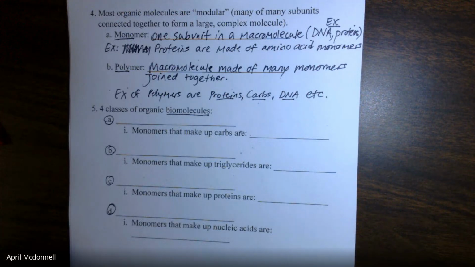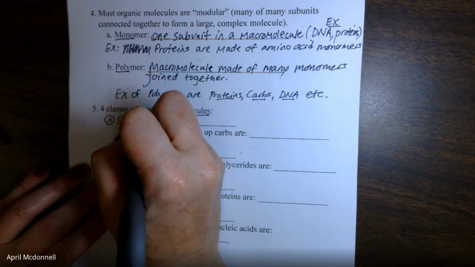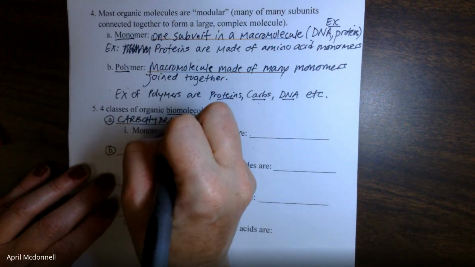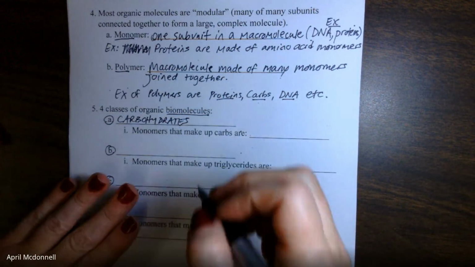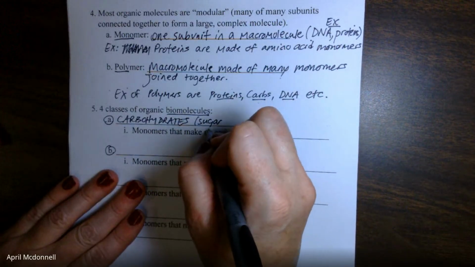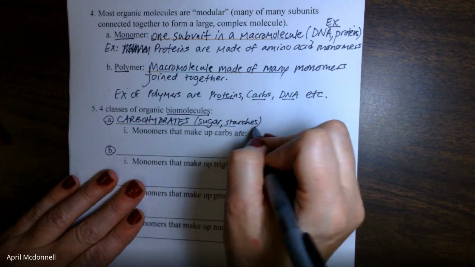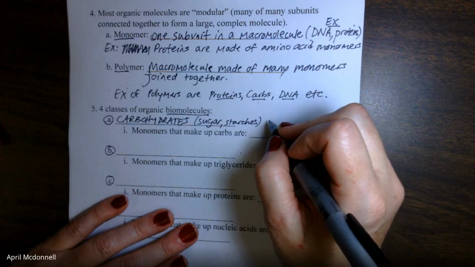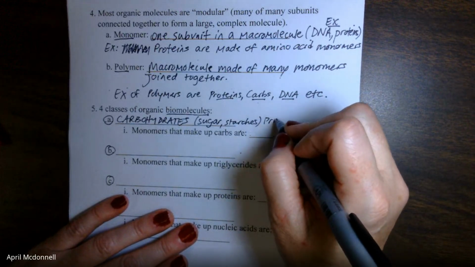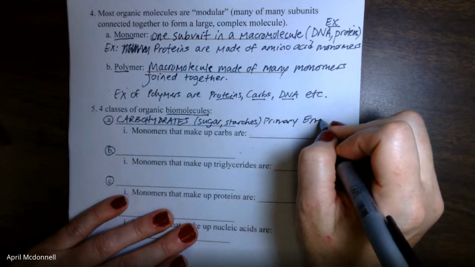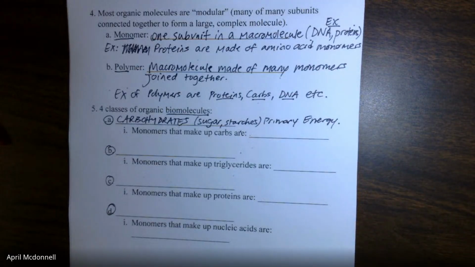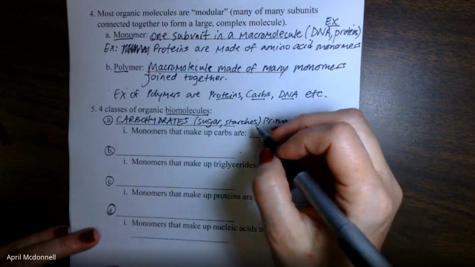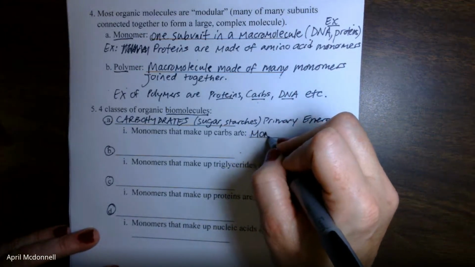The first major group of organic biomolecules is going to be called carbohydrates. Carbohydrates are sugars and starches. Carbohydrates serve as a primary source of energy for cells. That is not the only function for carbohydrates, but that is a good starting point. The monomer subunits that make up carbohydrates are called monosaccharides.